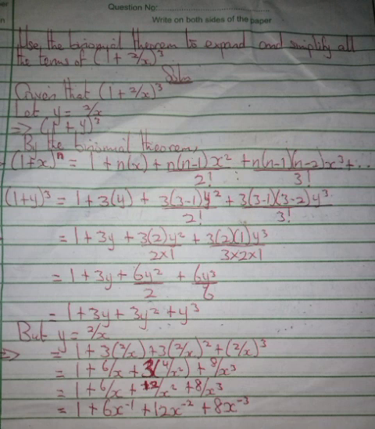So this is how we deal with such a question. Remember, the question says use the binomial theorem. So when you use Pascal's triangle for the coefficients, it means you are wrong.